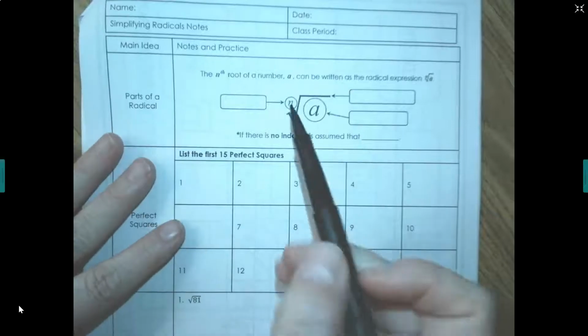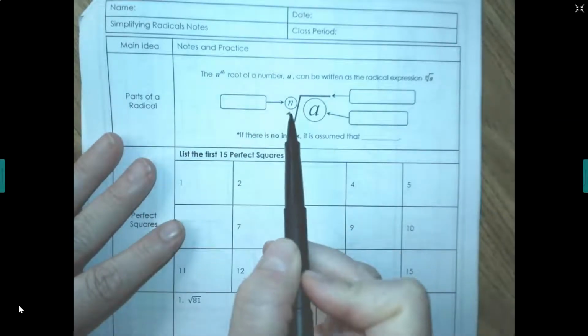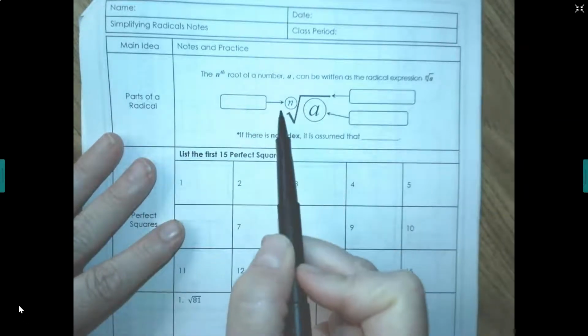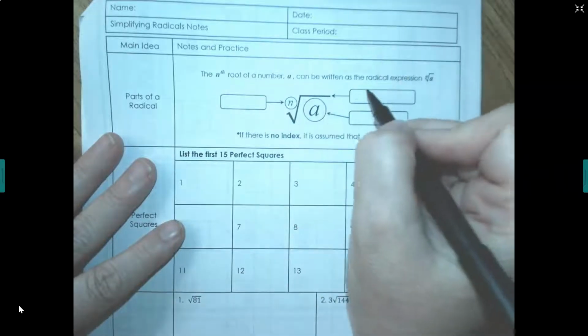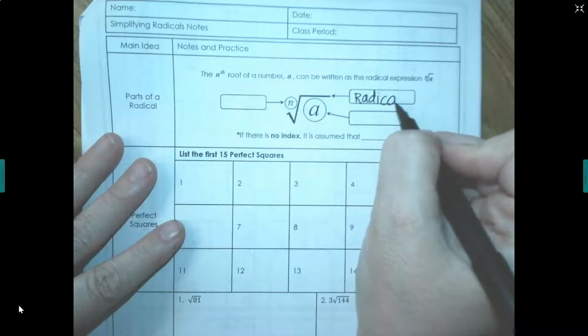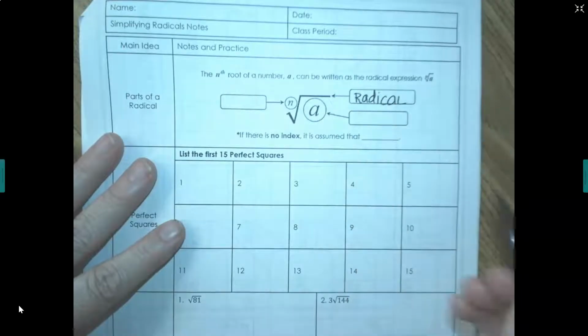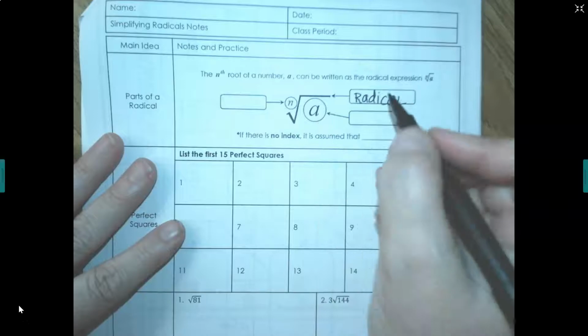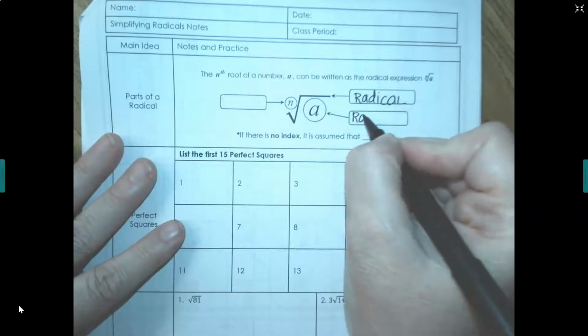But before we start, there's a few things we want to remind ourselves of. If we have this symbol right here, this big check mark, that is called a radical. That's what the symbol is called. Okay, the number underneath the radical is called the radicand.